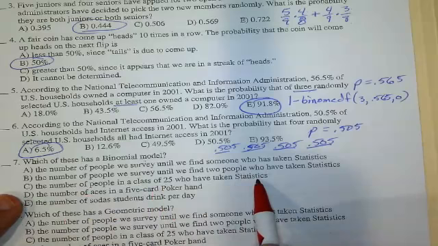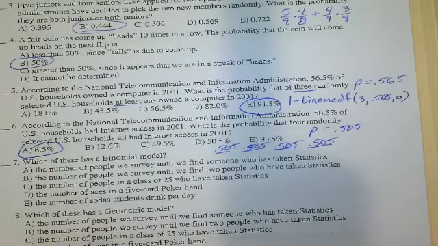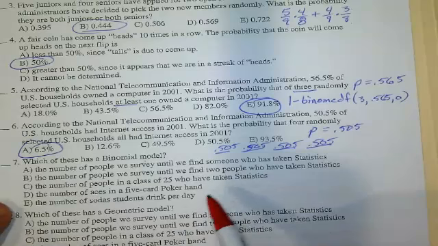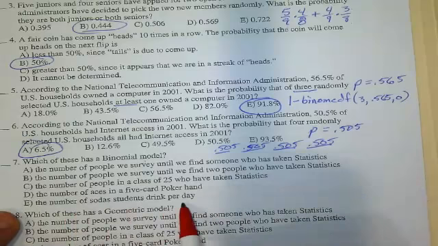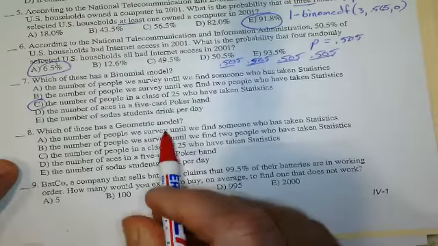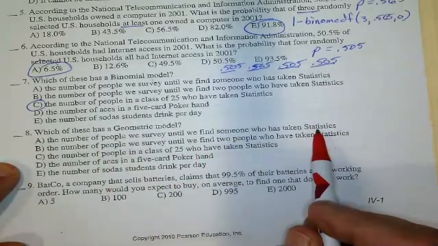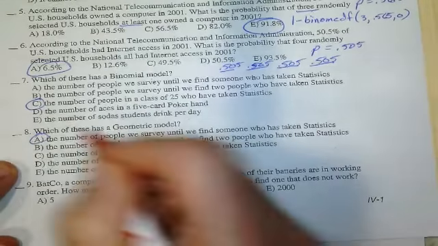There's your binomial model. This is not the number of aces in a 5-card poker hand because every time you deal a card, the probability changes. Every time you deal the cards, your sample size shrinks. So that's not binomial. And the number of sodas students drink per day? It doesn't matter. The answer on this one is C. Okay, which of these is geometric? The number of people we survey until we find someone, a success, who has taken statistics. That was an easy one.